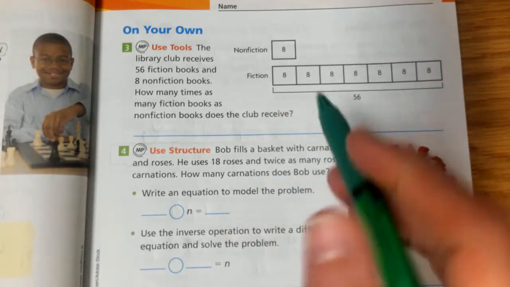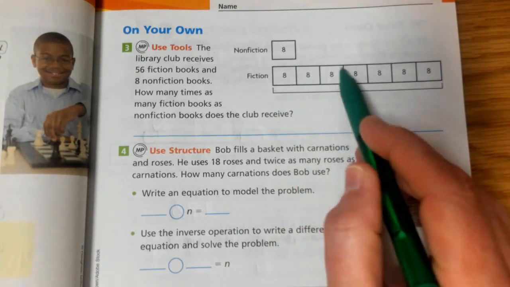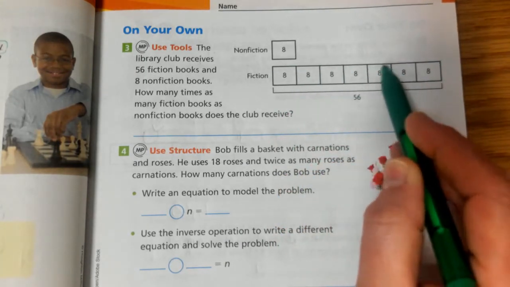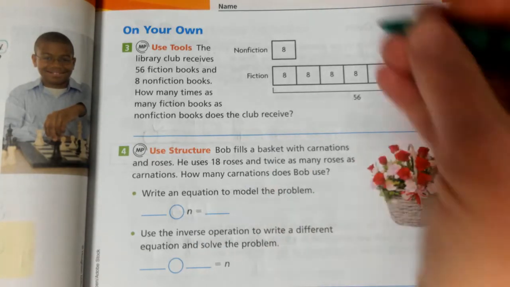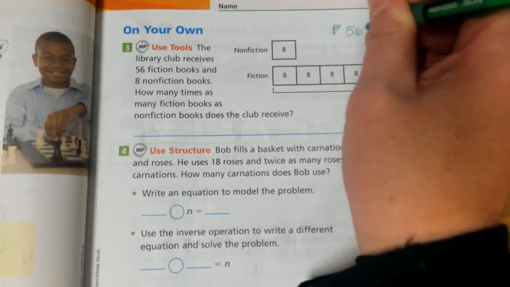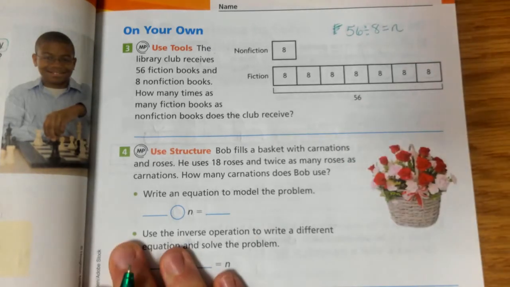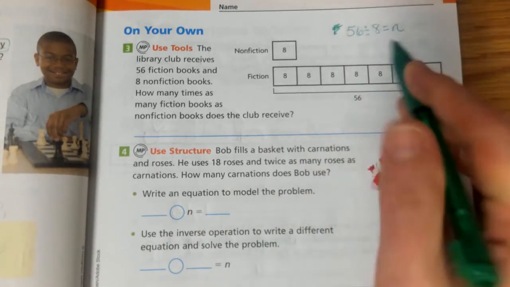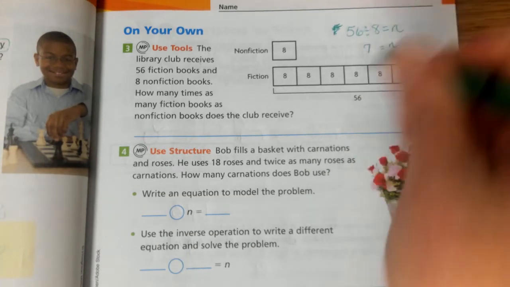Well, for this one, we could just count our squares. 1, 2, 3, 4, 5, 6, 7. There are 7. Another way to solve it could be to say, 56 divided by 8 equals how many? So if I do my math, right, to figure out what is 56 divided by 8, well, that equals 7.